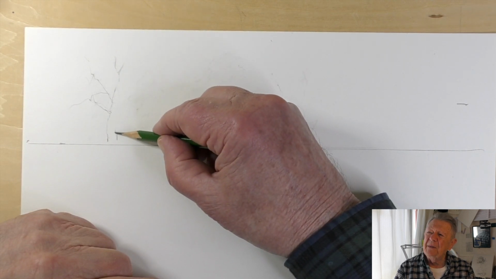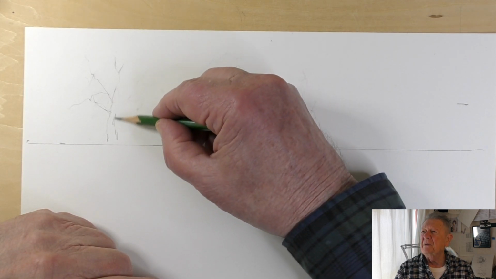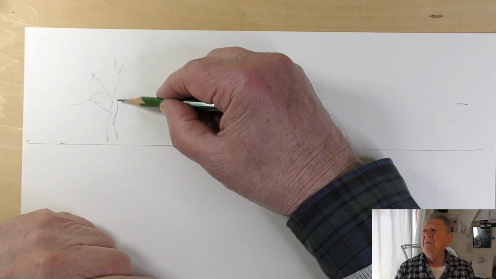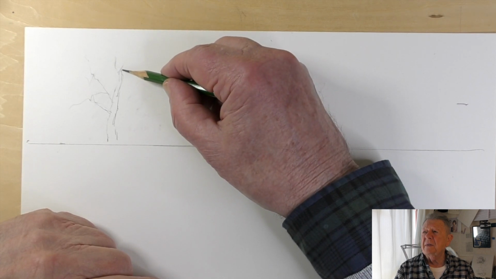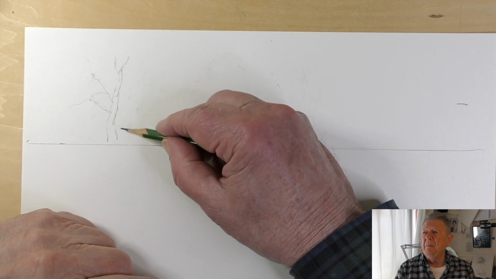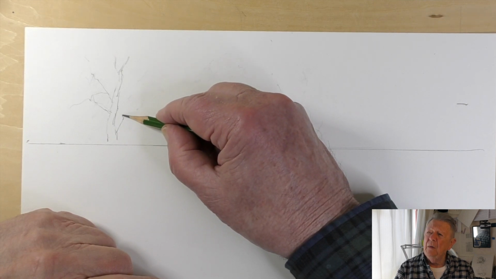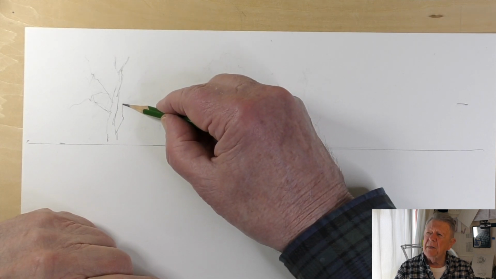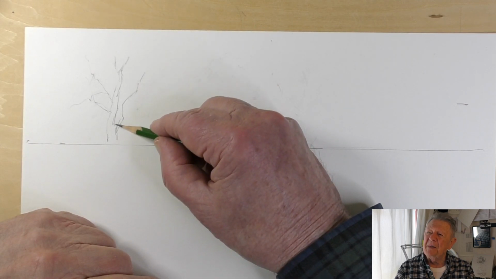But we'll get a variety of ways of drawing trees, and you'll find at the end you'll really start to understand. Especially in the second video, which will be after this one, that's where I really go to town on drawing dynamic trees.